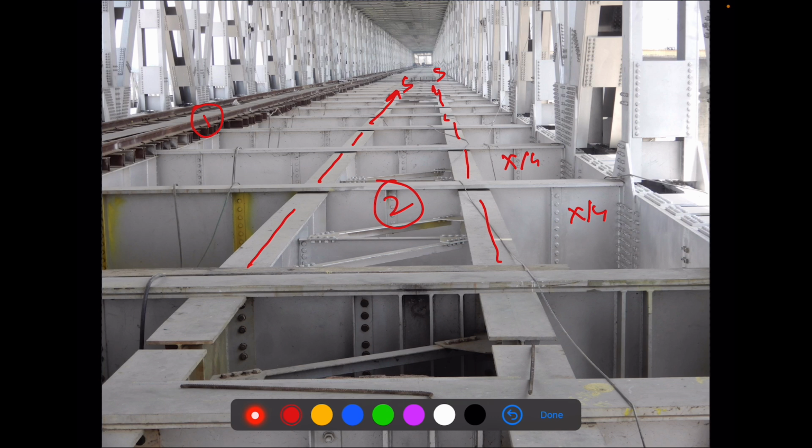Cross girders are given at every panel point. In between two cross girders, we have one pair of stringers. These stringers are also connected together with the help of what you may call a cross frame or bracings. As is visible from here, this cross girder has a built-up I section.